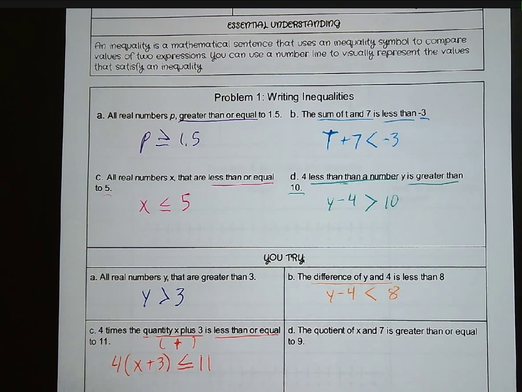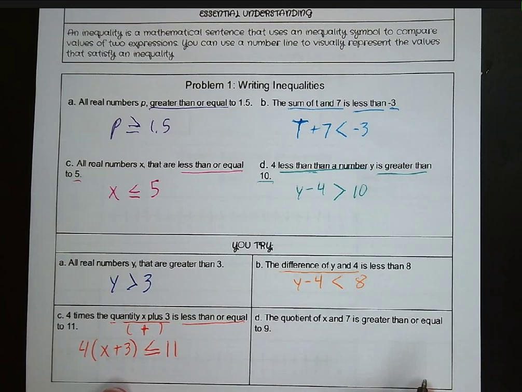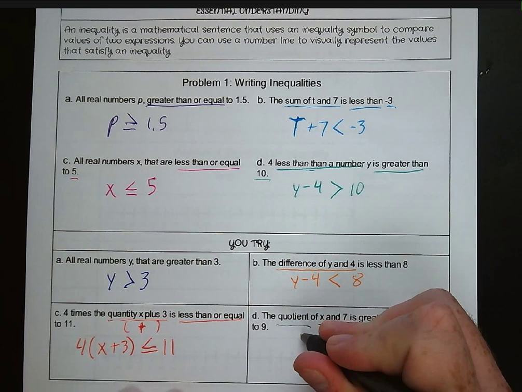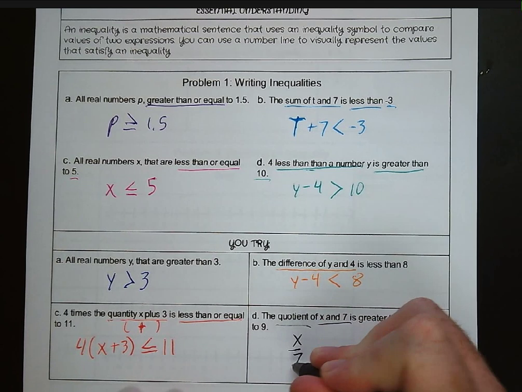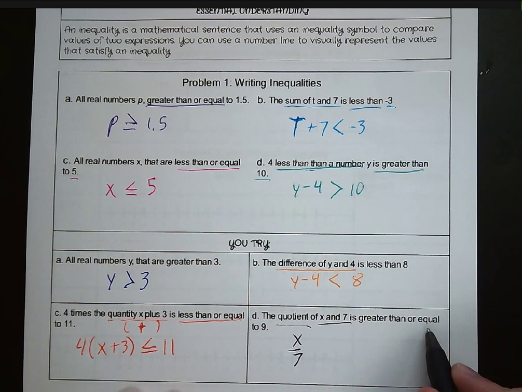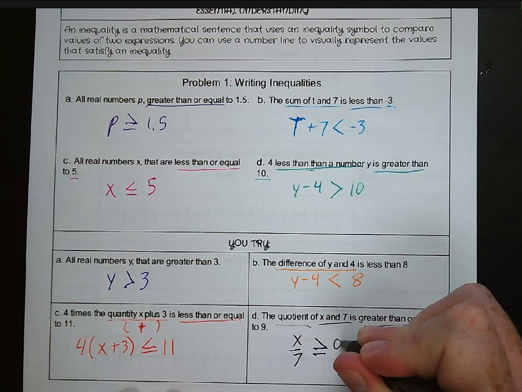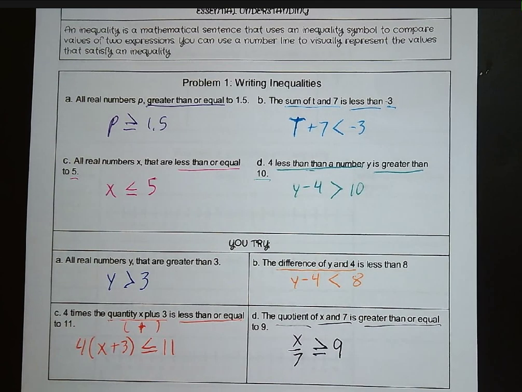Okay. Last one, letter D, the quotient, so we're doing division of x and 7, x over 7, is greater than or equal to 9. Okay.